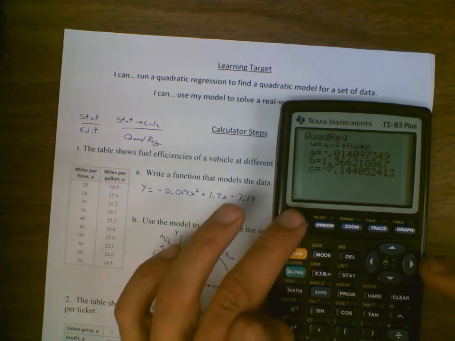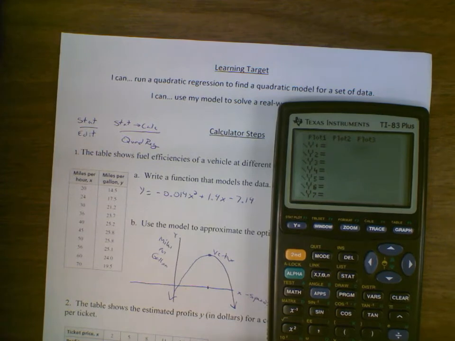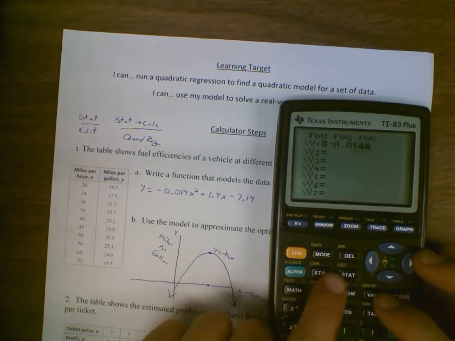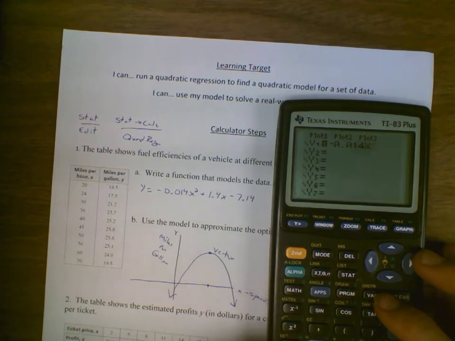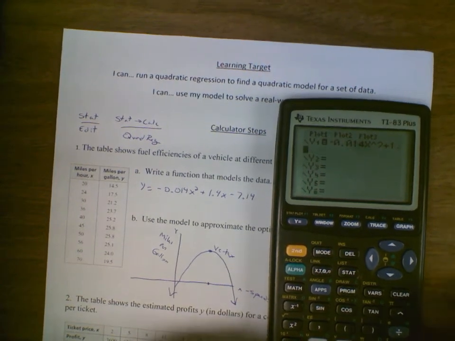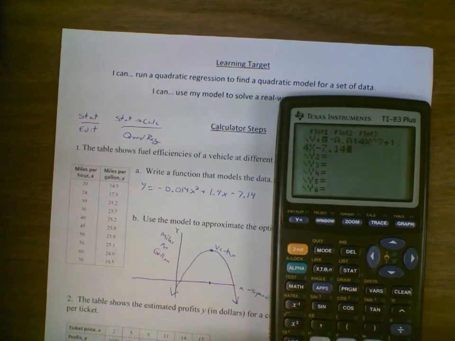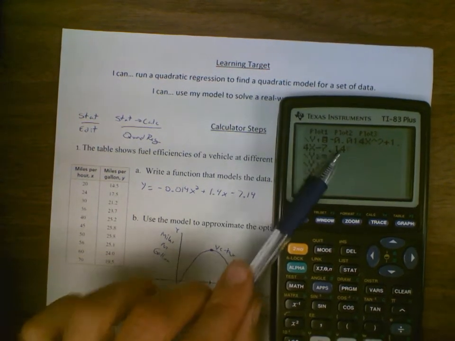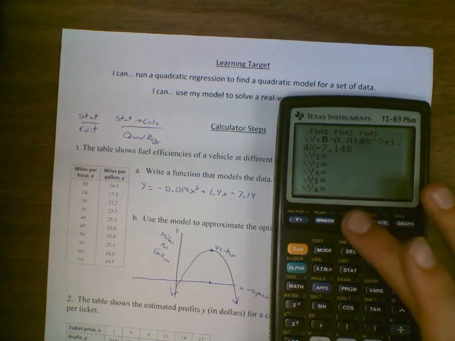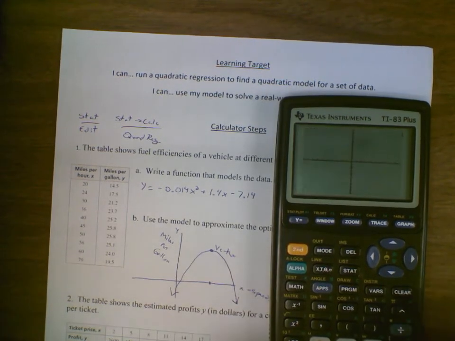So to do that, you go into y equals, and then you just type in the right hand side here. So negative 0.014. You'll find the variable next to the alpha button. So that's x squared plus 1.4x minus 7.14. Okay, so now I have the equation in my calculator and I want to make sure the plots are turned off. Now I'm going to go ahead and click zoom 6. That's going to zoom to the standard window, and then I'll adjust from there.